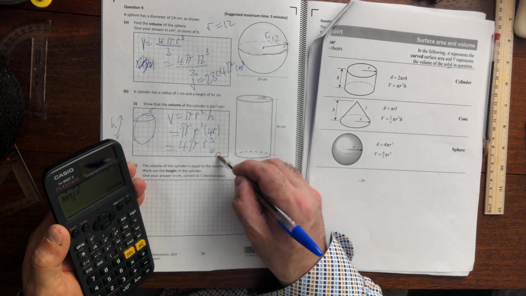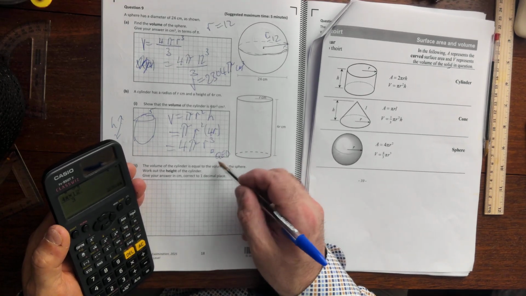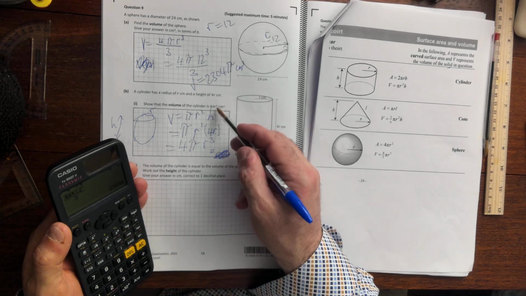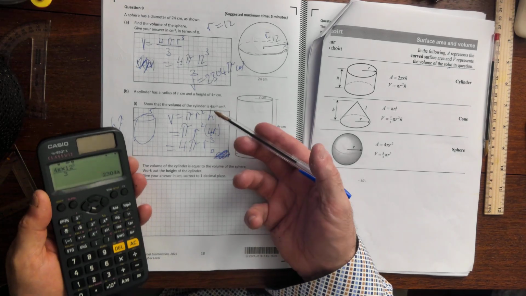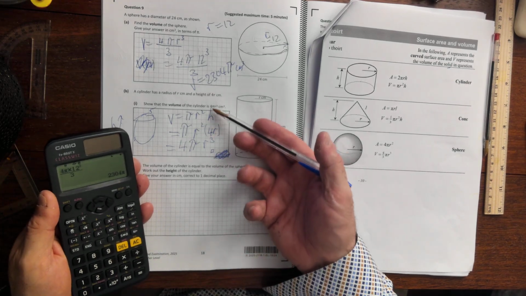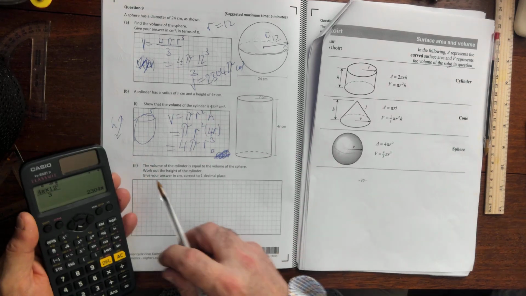It used to be QED, but that's old-fashioned now. It's some sort of Latin. So we just put a box there to say I'm finished. It's junior cert, so anything at all. Once you've done that work there, you'll be getting full marks.